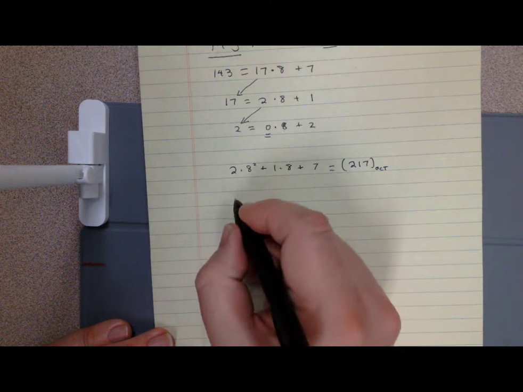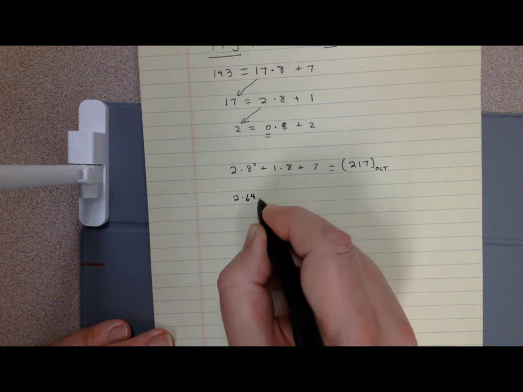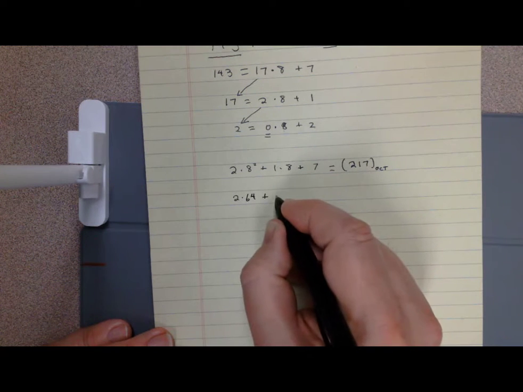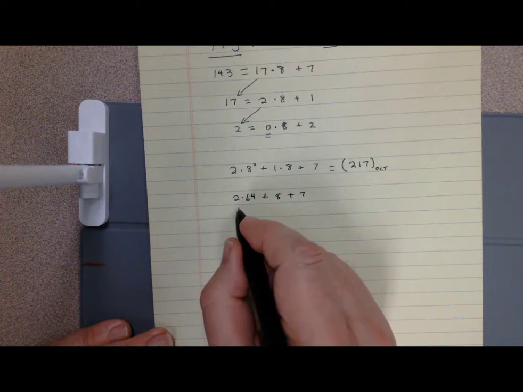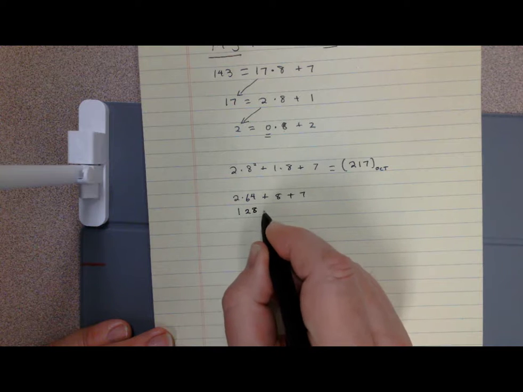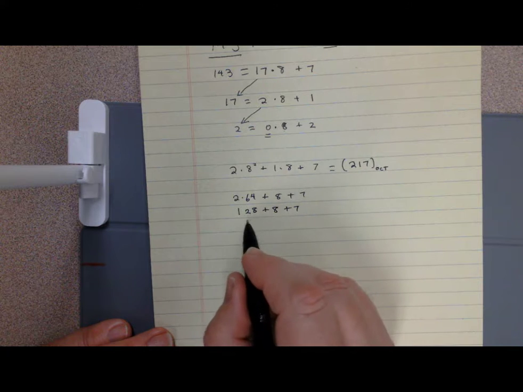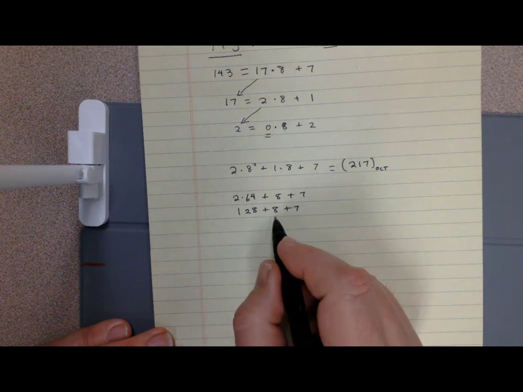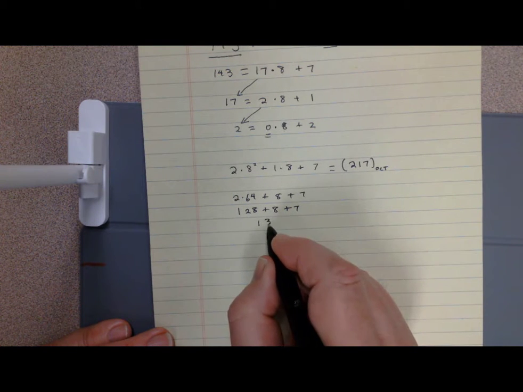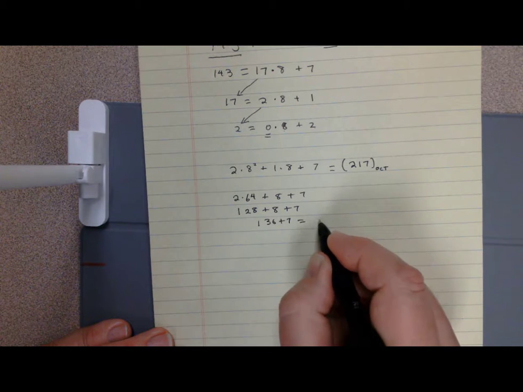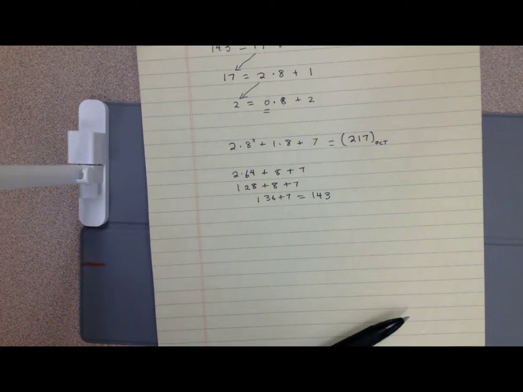Well, let's see. 2 times 8 squared, well, 8 squared is 64, plus 1 times 8, that's 8, plus 7. 2 times 64 is 128 plus 8 plus 7. So this would be, okay, addition. Addition is hard. 136 plus 7, and that is 143. And so yes, it works.